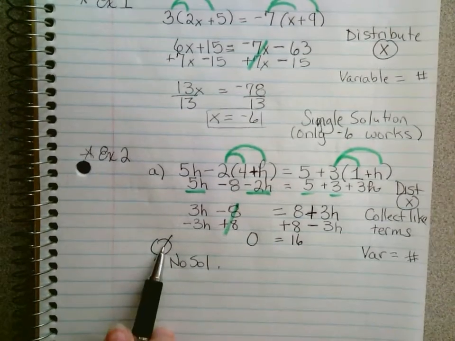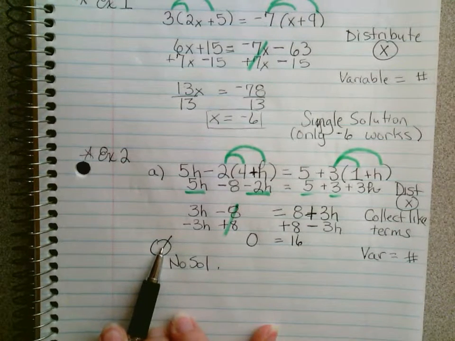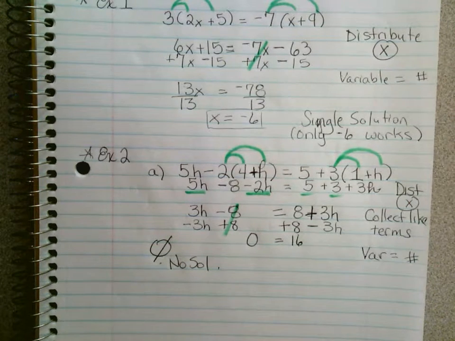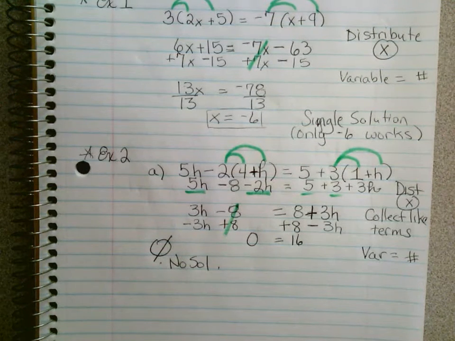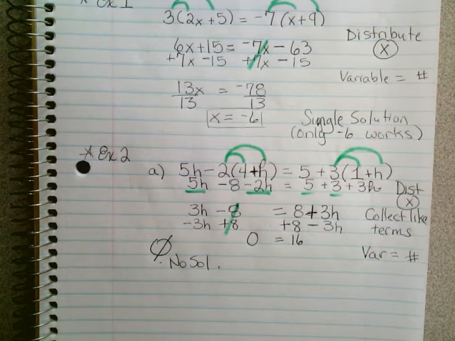If you write that, that's fine as well. If you were to ever ask an exchange student, they might tell you to use the word empty set. That's also something you might see, and that's acceptable. All right? Any questions on that one before I go into the items that are all real numbers type of scenarios?